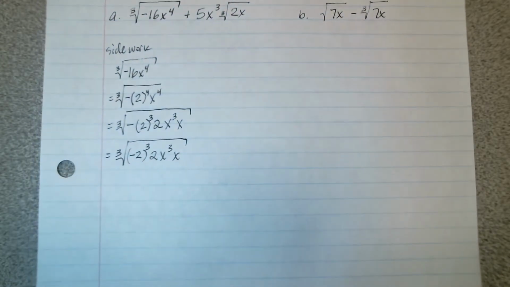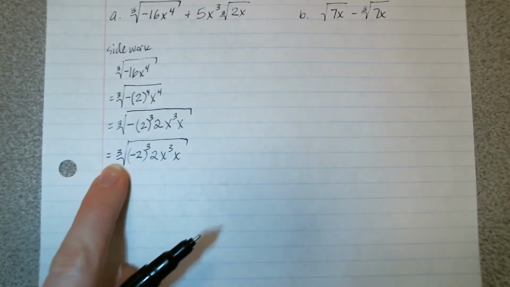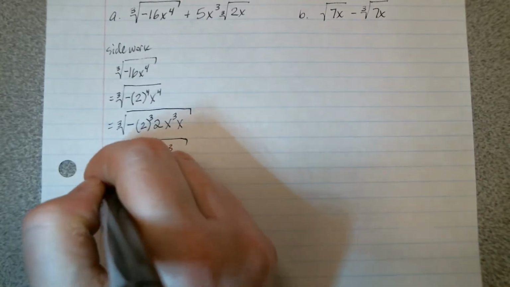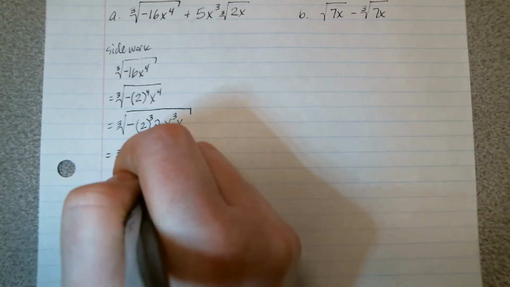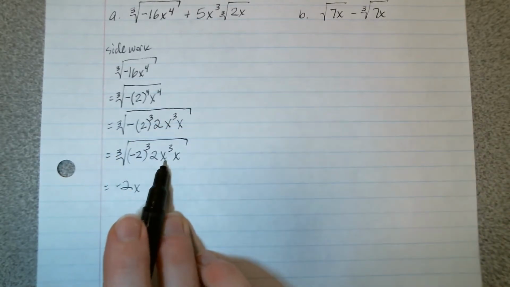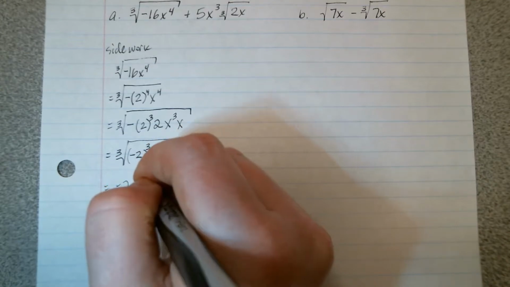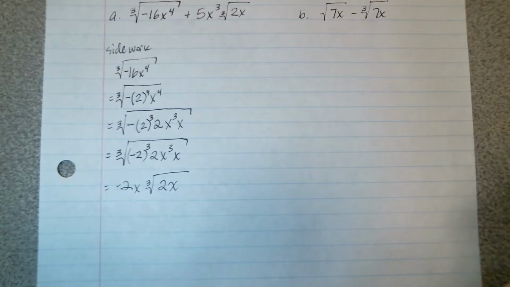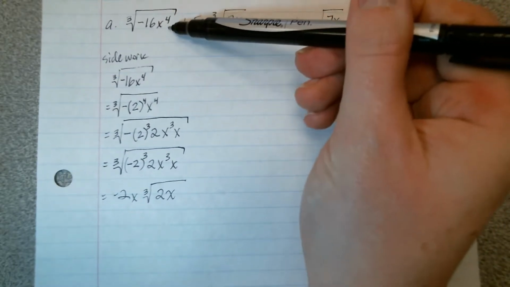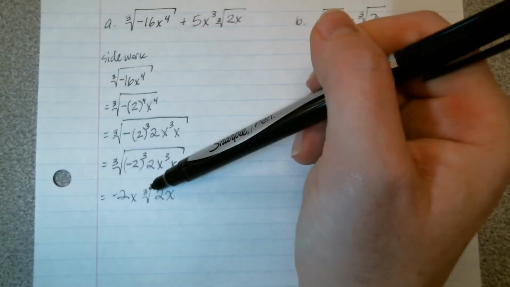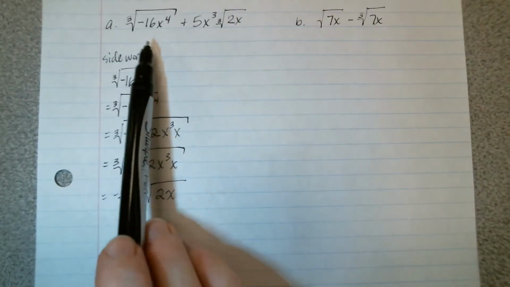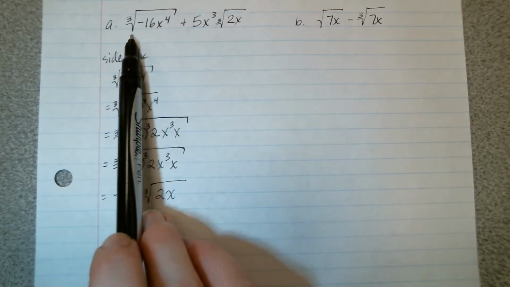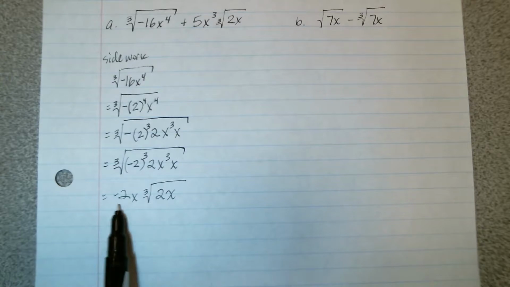Okay. Now, because the index is 3, all these factors here where I have a base raised to the third power, those cancel. So I get a negative 2 and an x on the outside with a single 2 and a single x left inside, right there. And so now this first term in my expression is equal to this way of writing it. So what I'm going to do is take this problem down here, and I'm going to replace this way of writing the first term with this way of writing it.